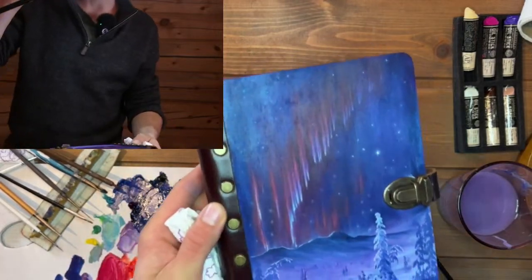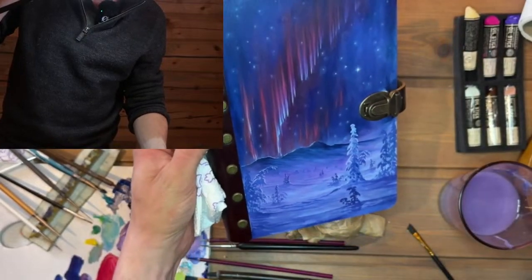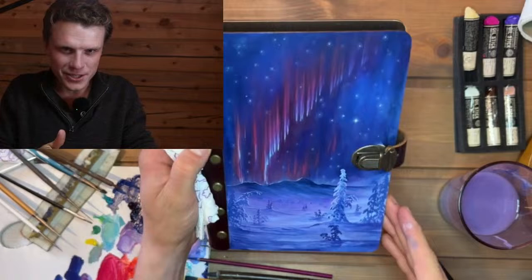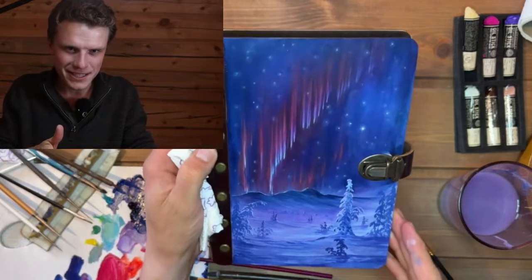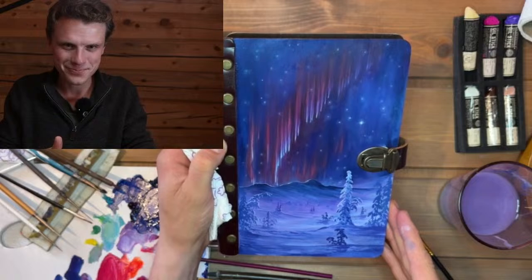Let's see, is it possible to really show this properly? We might not have the resolution as properly as I would have wished here, but this is our Northern Lights book.